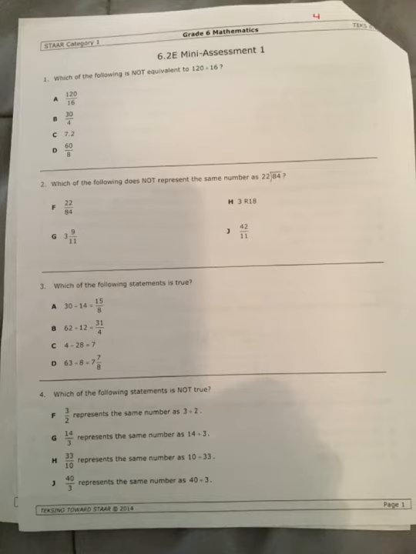Okay, everybody, this is the fourth page of your practice or review for your test. So let's look at number 1. Which of the following is not equivalent to 120 divided by 16? Well, when I look at that, I think that's very confusing. So I'm actually going to take, it's not, that's important. I'm going to take this 120 divided by 16 and work it out.